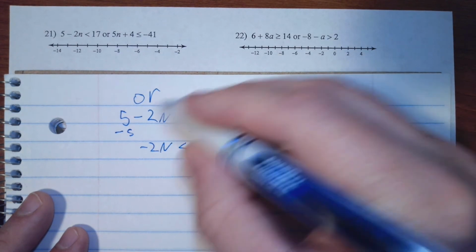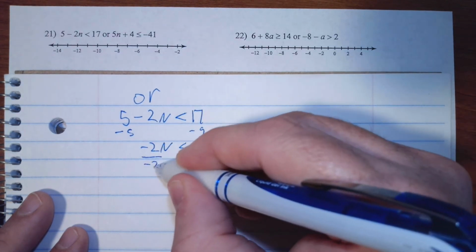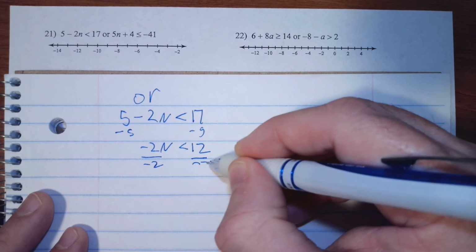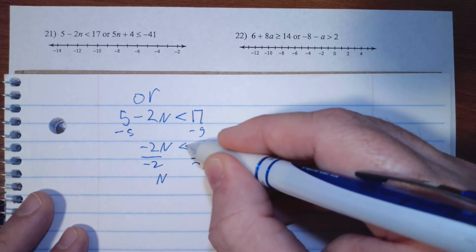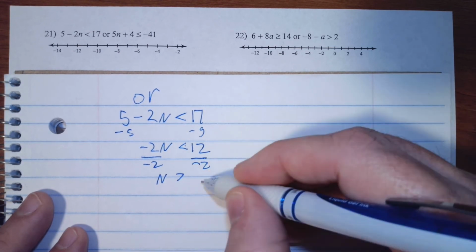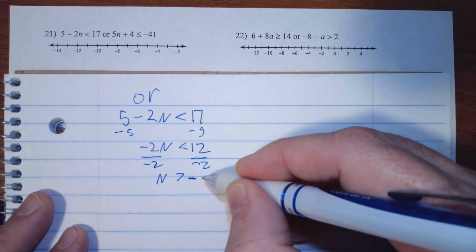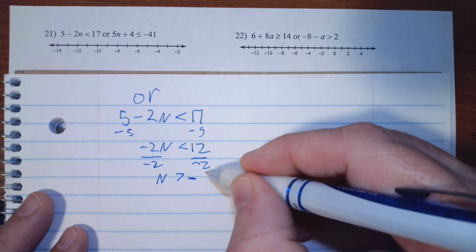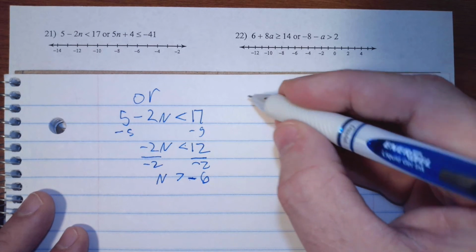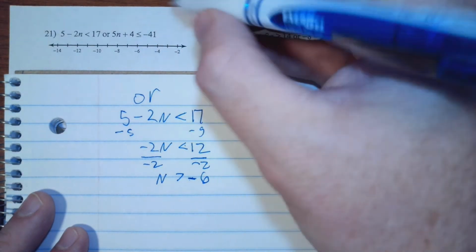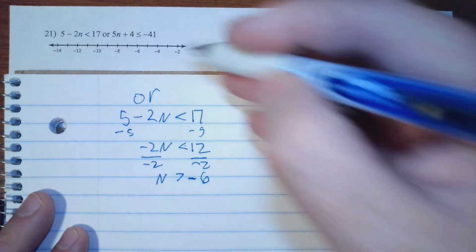All right, so I subtracted 5 from both sides. Then I divide by negative 2. And so that means I'm going to have to flip this little inequality here. I'm going to get a negative 6. So I'm going to go to my little graph here. Well, I'll do the graphing later. Now we'll do the other one.